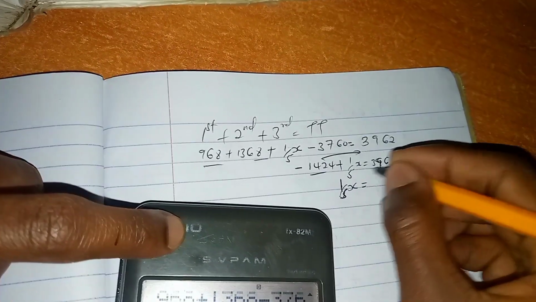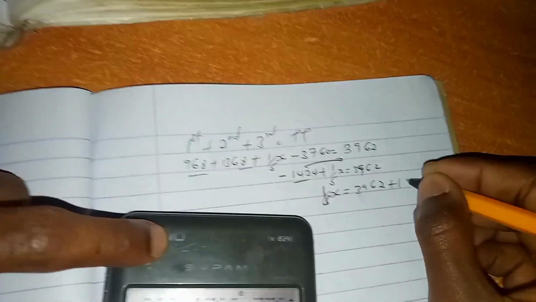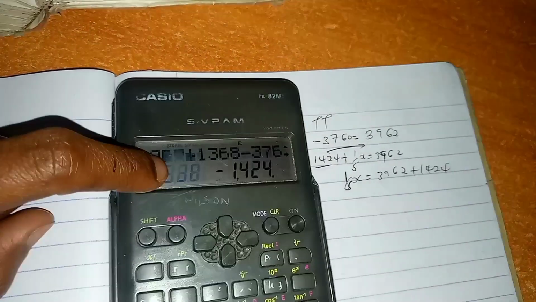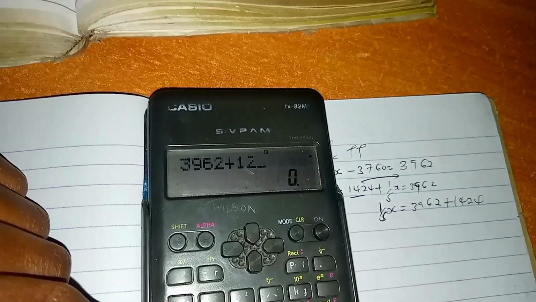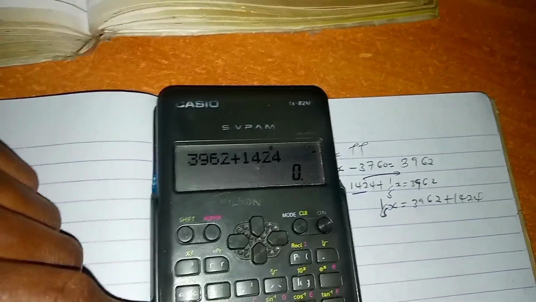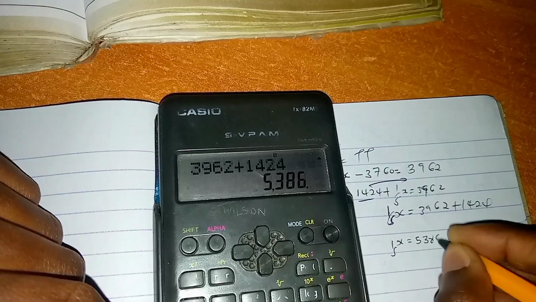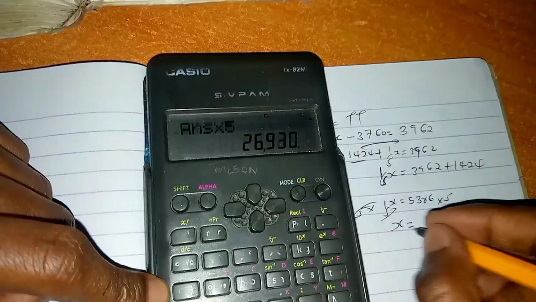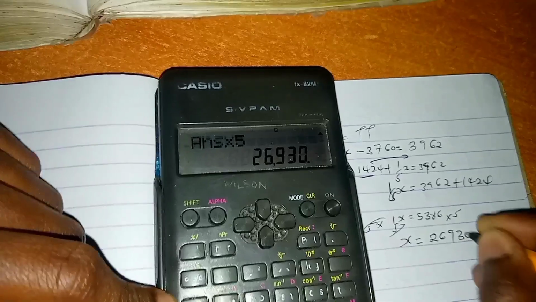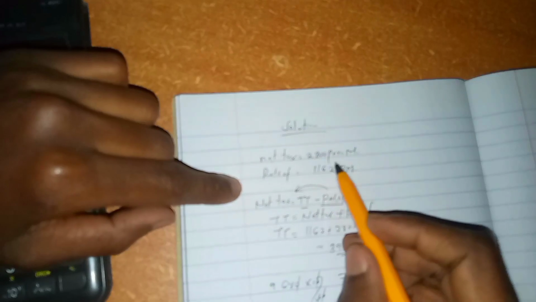Take negative 1424 to the other side, so we remain with 1 over 5x. Because the sign changes, it becomes plus 1424. So we add, we get 5386. So we need to remain with x. We times by 5, so we get x as 26,930, which is our income tax, which is our answer.